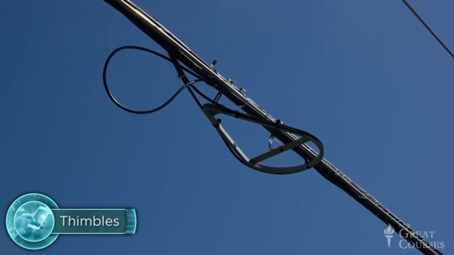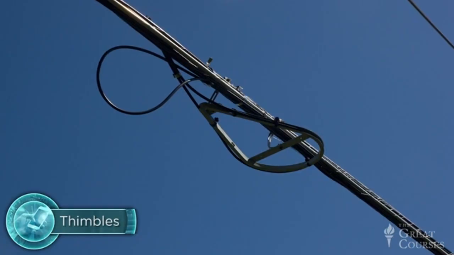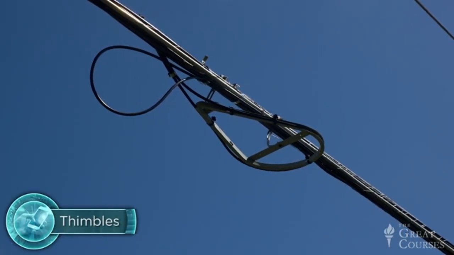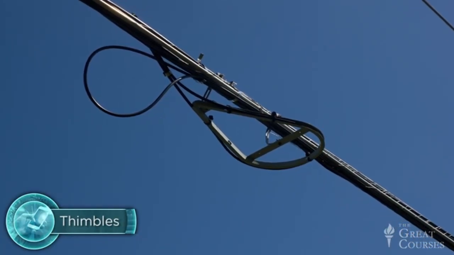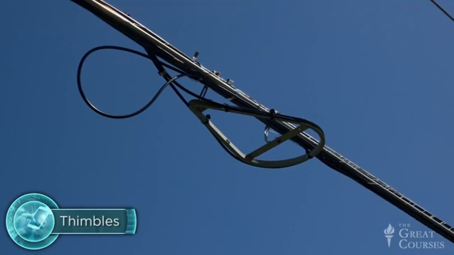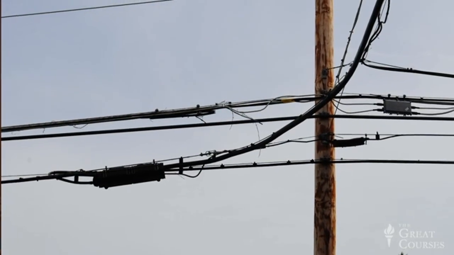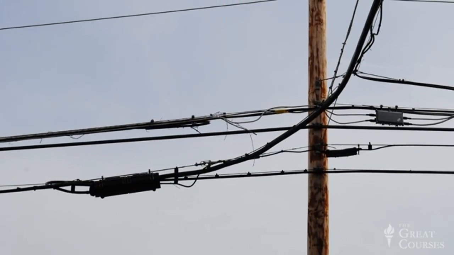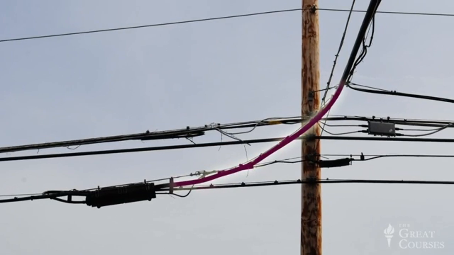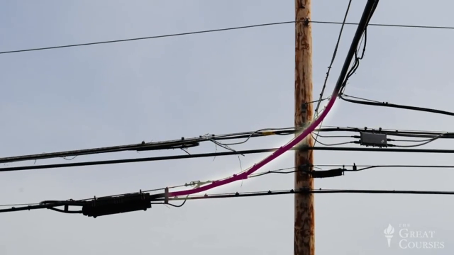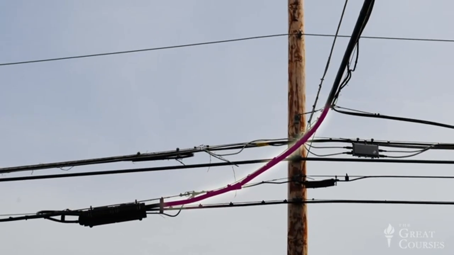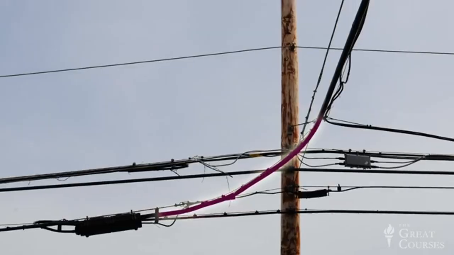Called thimbles, they're used to store excess cable so that if a transmission line ever breaks, there's enough extra length available to fix it with a single splice. And here's another clear indicator that you're looking at a fiber optic line: elaborate rigging to ensure that the cable doesn't turn any sharp corners that might damage the glass fibers.